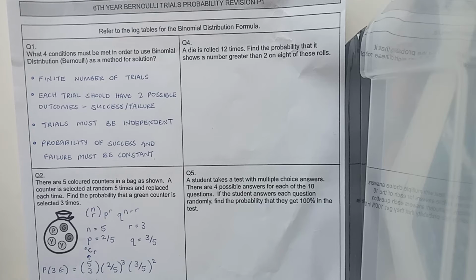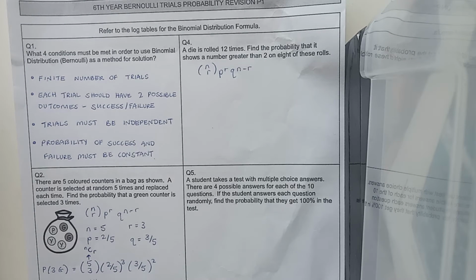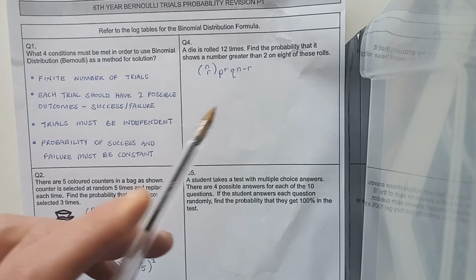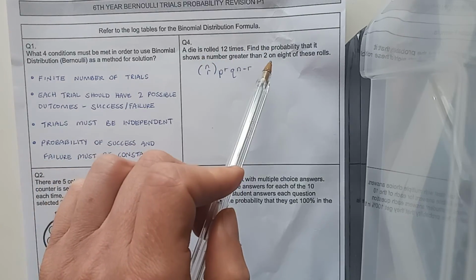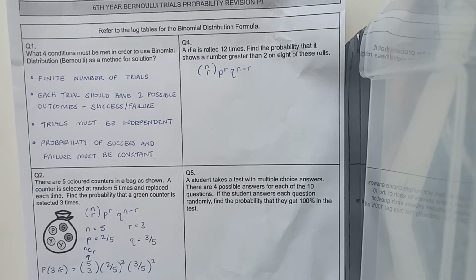On to question 4, which is about a die being rolled. I'm going to note my formula. Let's just think back for a second as to why, again, Bernoulli is appropriate for this. There's a finite number of trials. I'm only rolling it 12 times. The trial has 2 possible outcomes, success and failure. Well, let's look at what's happening here. We want it to show greater than 2. So it either will show greater than 2 or it won't. That'll be our success and failure.